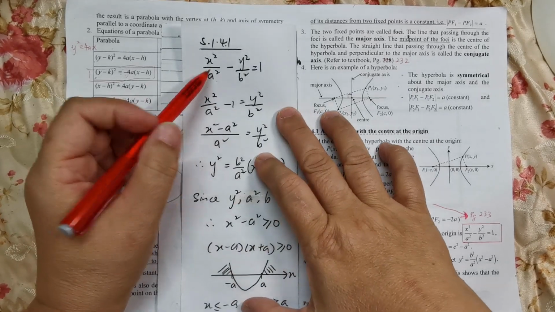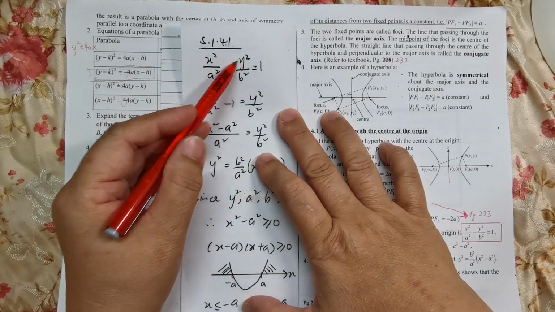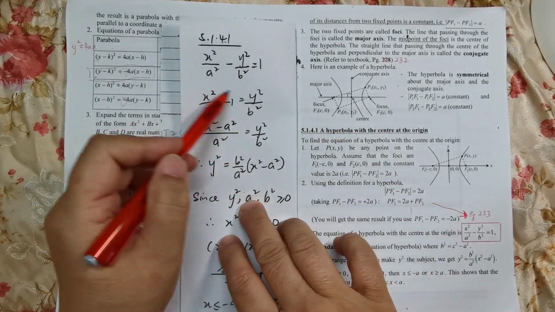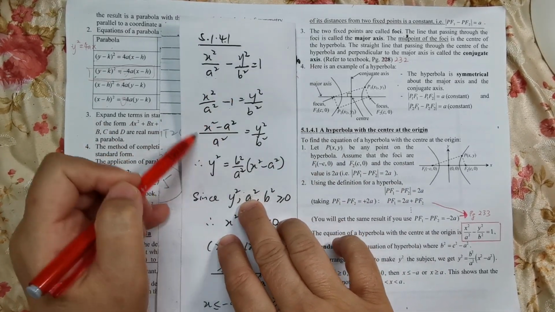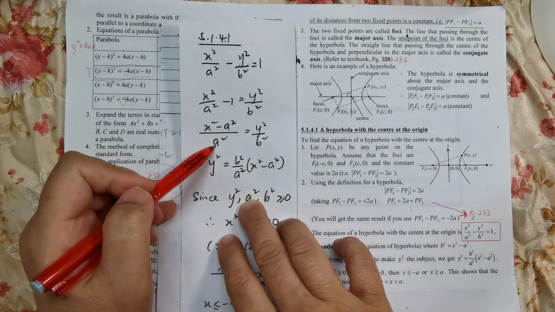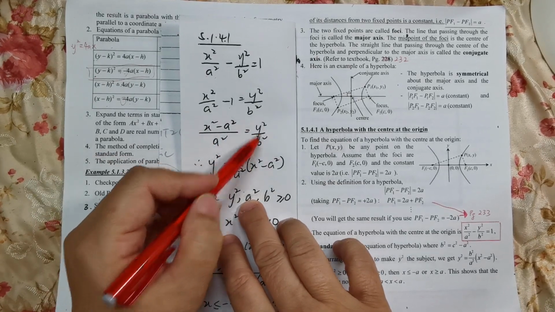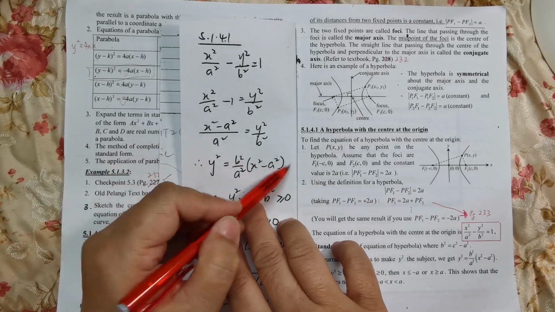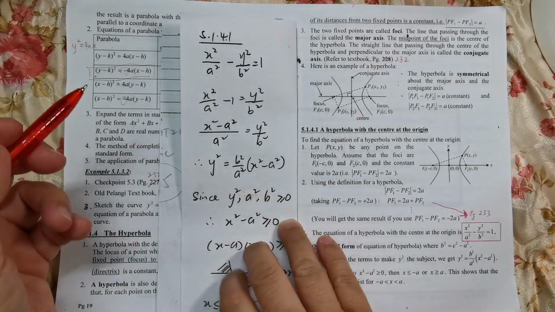Next step, because we want to choose y squared as the subject, I move y squared here, so the 1 I shift it here. I make this one as one fraction. Because I want to make y squared the subject, b squared shifts here. So it's b squared over a squared, then bracket x squared minus a squared.